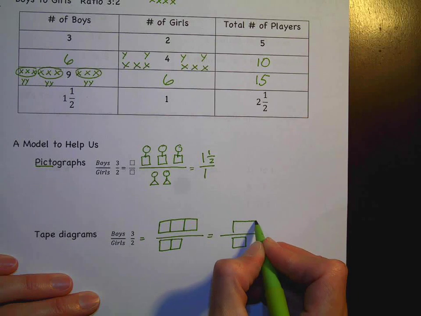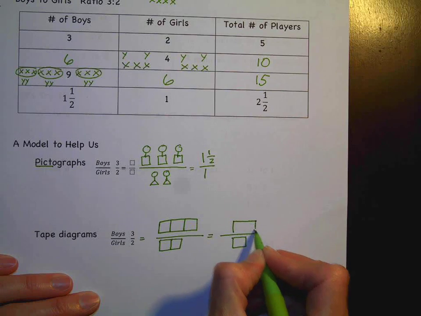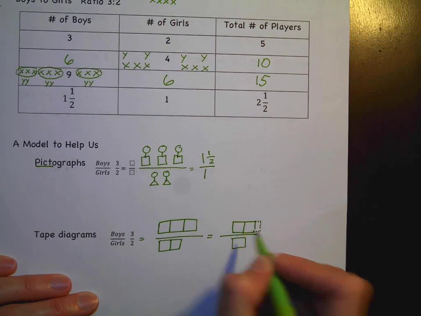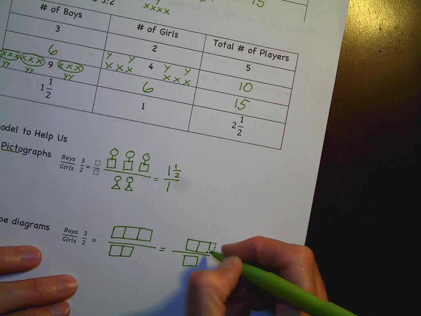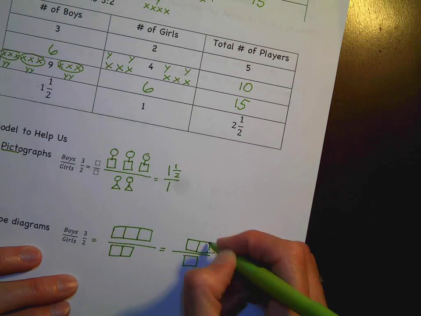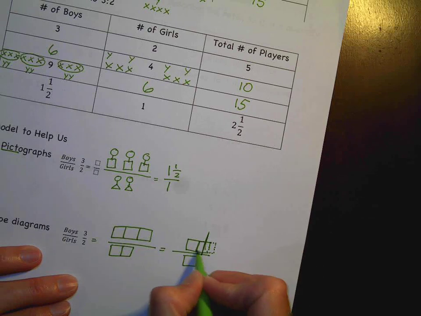So this one would look like this. Let's see how I can draw it. Actually, I should have just done it like that. So here's, okay, that's kind of confusing. But so it would be 1 1/2.